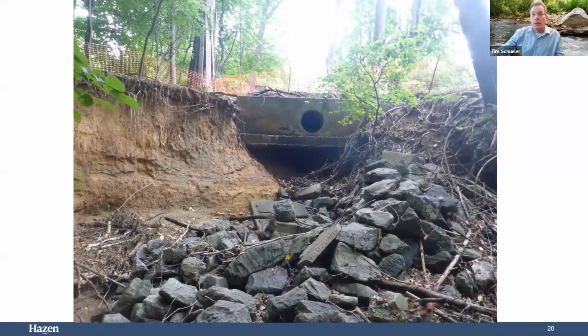So what we did was use a stormwater management methodology called Regenerative Stormwater Conveyance, or RSC, and that was installed at 2 of the 4 outfalls, as a combination of sand and wood chips and step pools.